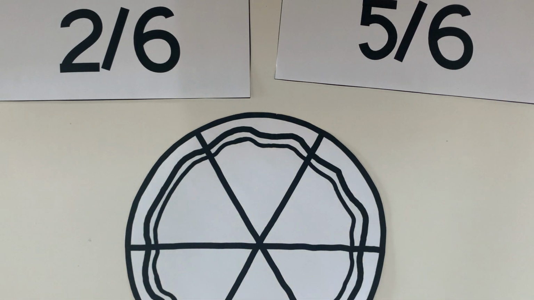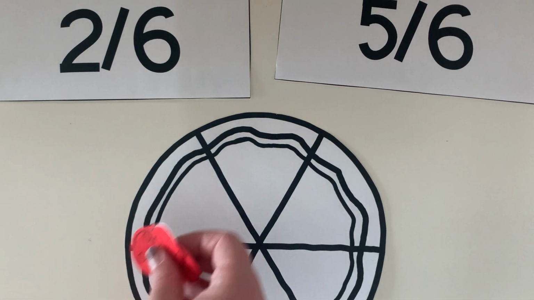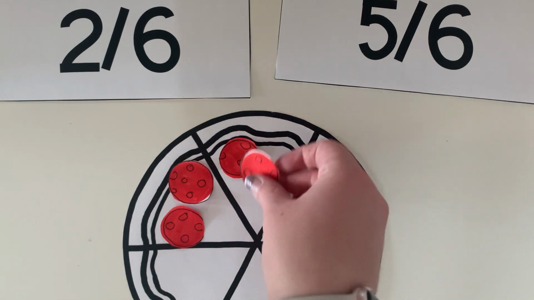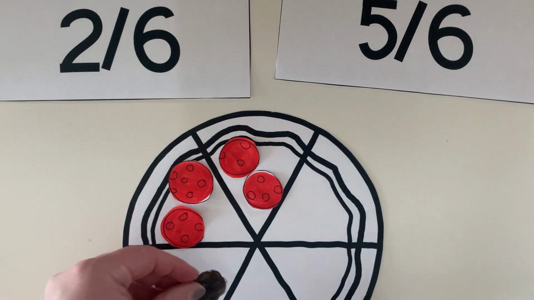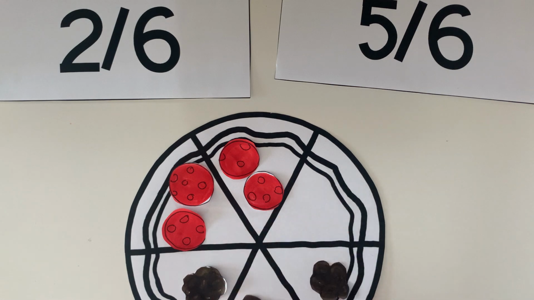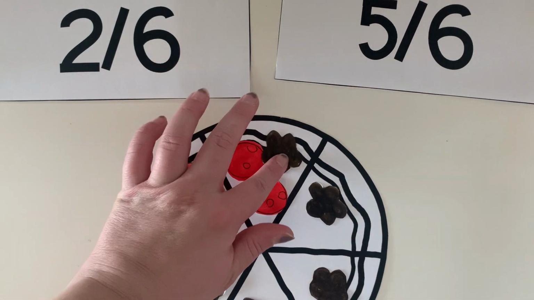Let me find my pieces I cut up. So 2/6 have pepperoni. There's my pepperoni. 5/6 have sausage. So sausage, sausage, sausage, sausage, sausage.